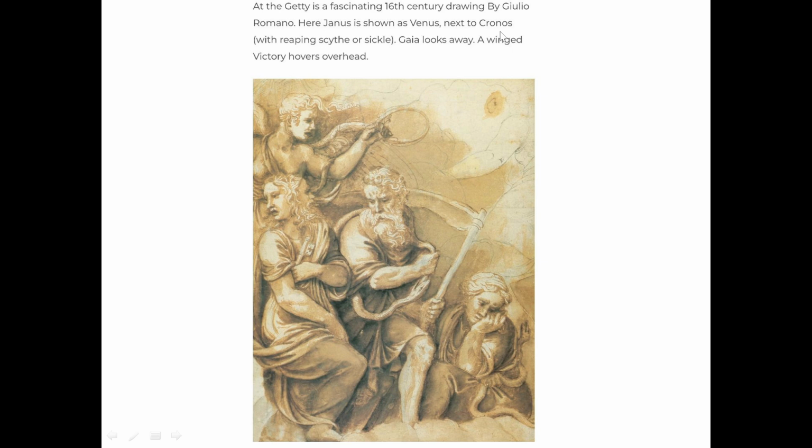Kronos is Janus as well, because Janus is the father of time and the keeper of time, of beginnings and endings, and originally Kronos would have been about births and deaths and planting the seed, as in harvest, and reaping the harvest. But Kronos is definitely Janus.